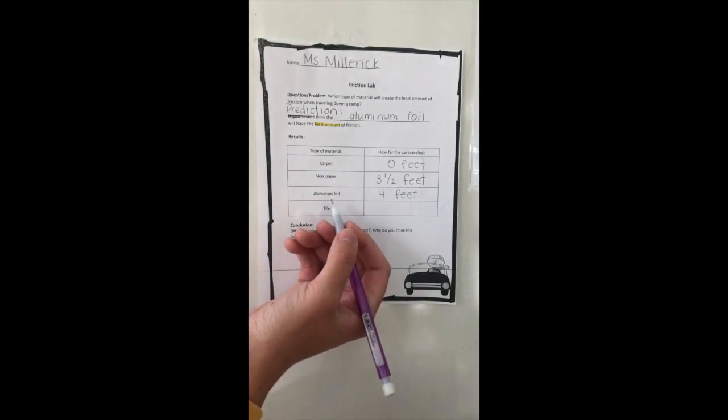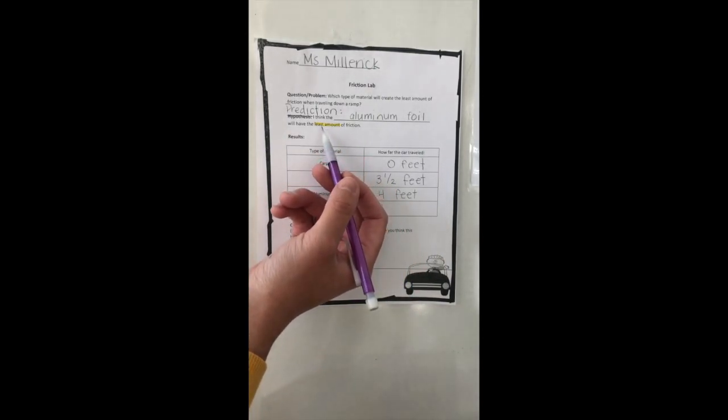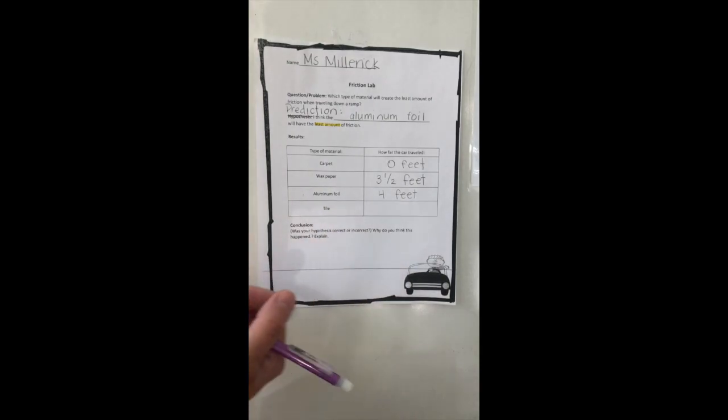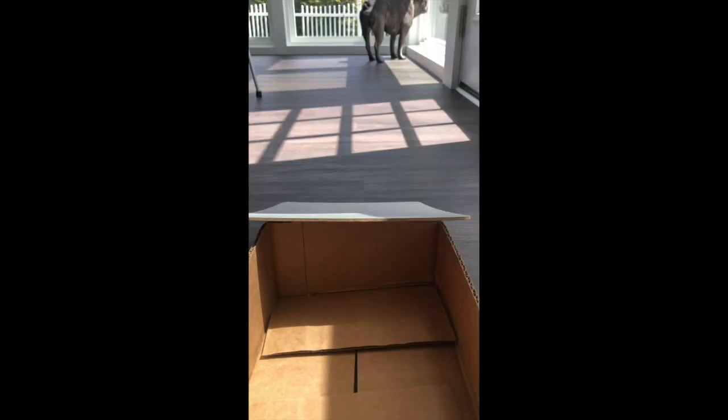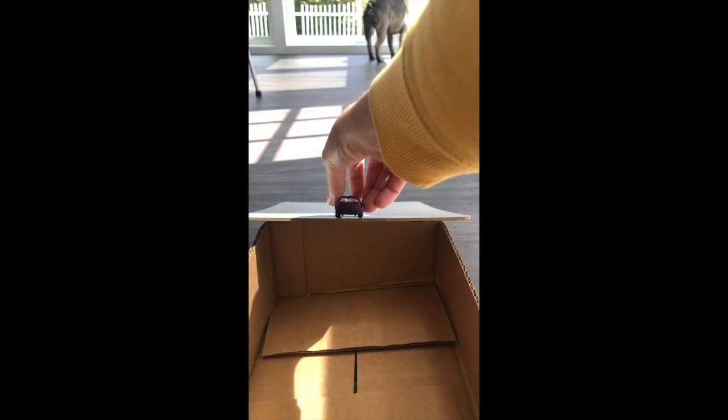We have one more though, right? We can't say if that prediction was correct or not because we have to test out all 4 of the surfaces. So last is the tile. Okay, here we go. Last one, tile. I'm using a whiteboard because it's very, very similar to the material that a tile is. Ready?